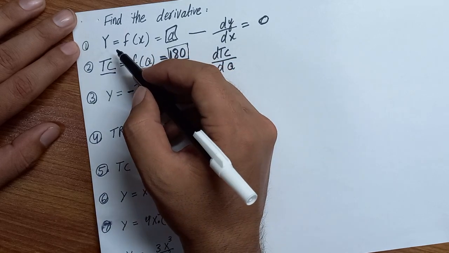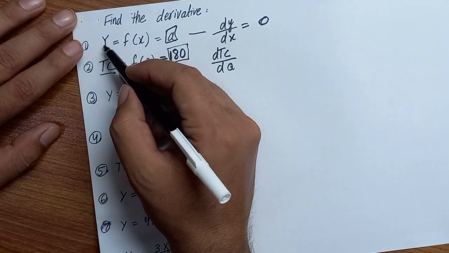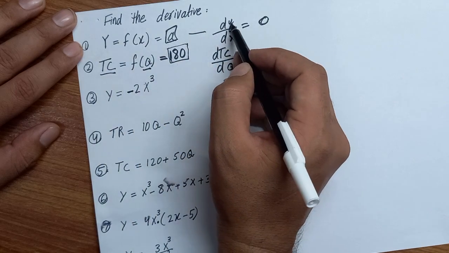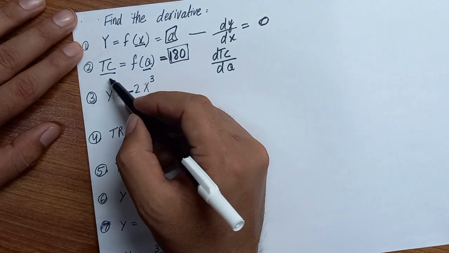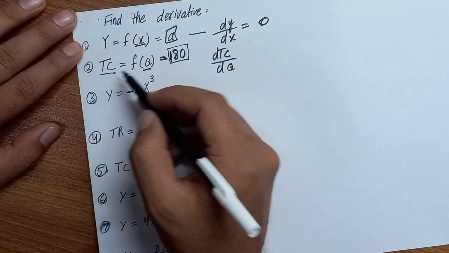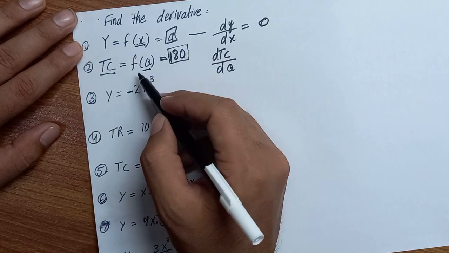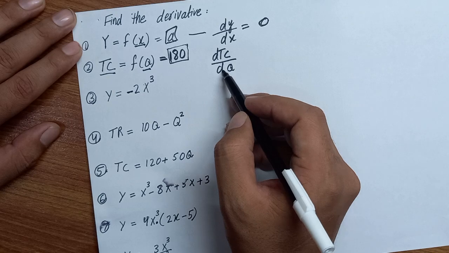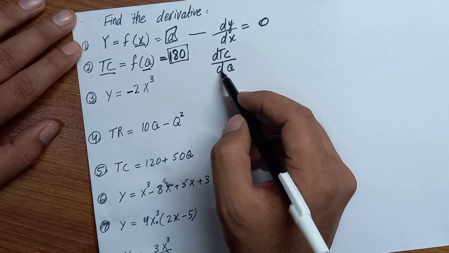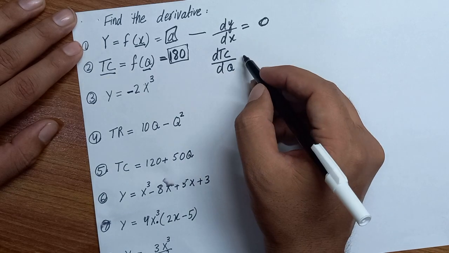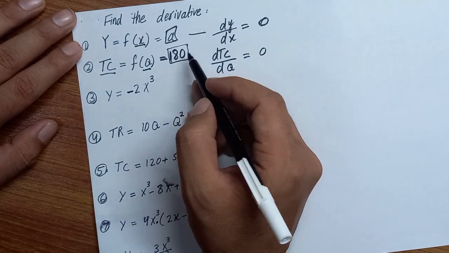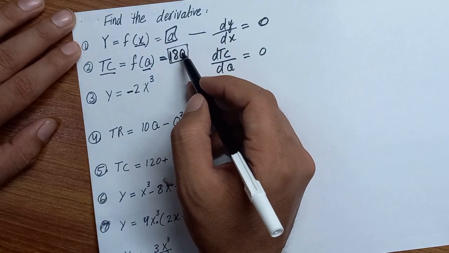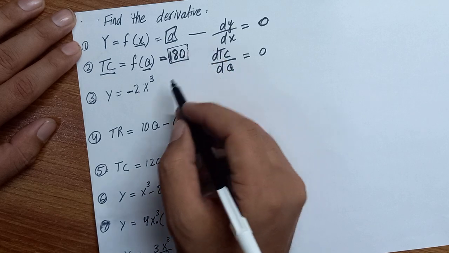In the above questions we had y, so dy, and here we had x, dx. In this question we have TC, dTC, and we have Q in the function. We write in the denominator the derivative of Q. The answer equals 0, because 180 is constant.